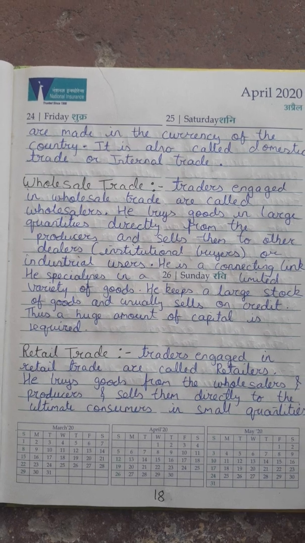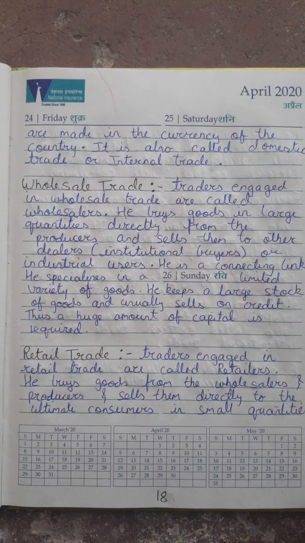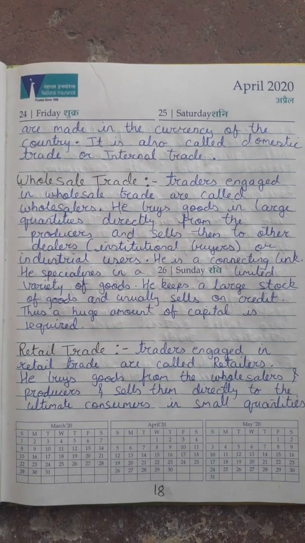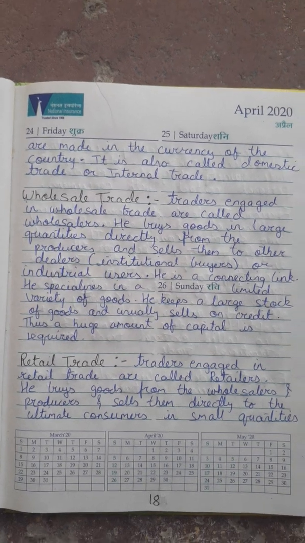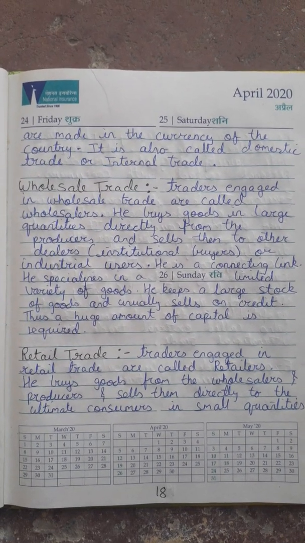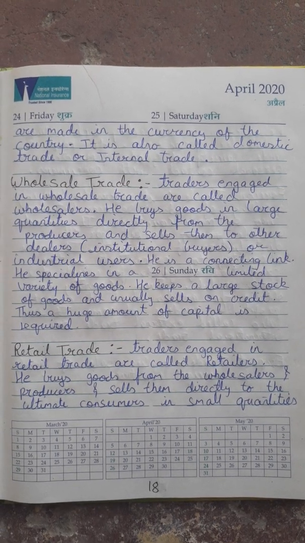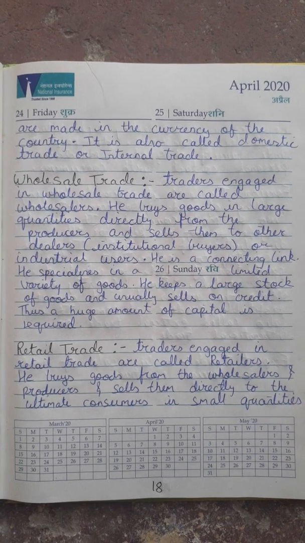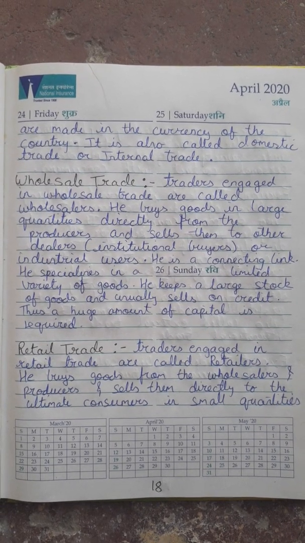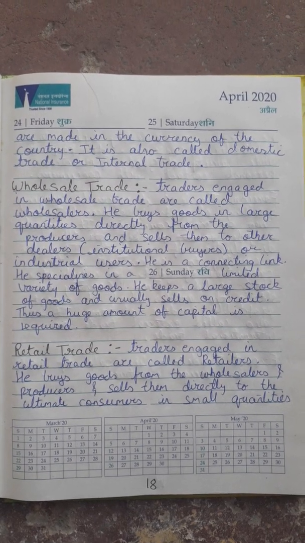Second type of trade is wholesale trade. Traders engaged in wholesale trade are called wholesaler. And what does wholesaler do? He buys goods in bulk from the producer and sells it to either dealers or to the industrial users. Therefore, he is a connecting link between producers and dealers.